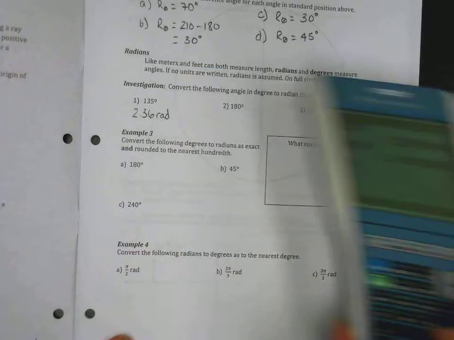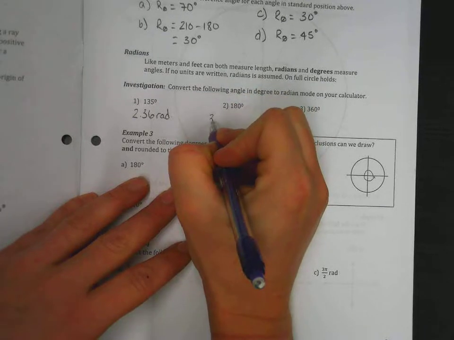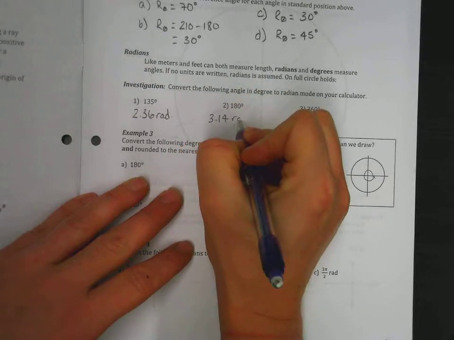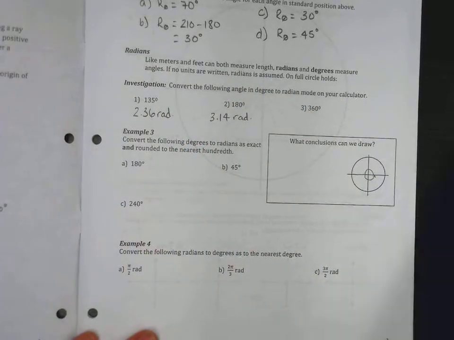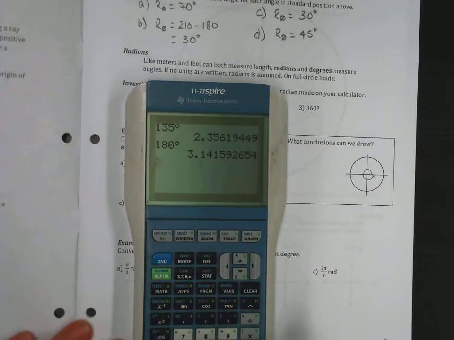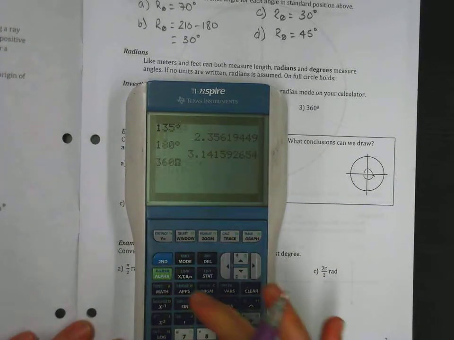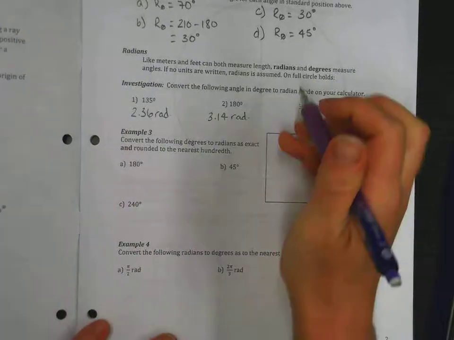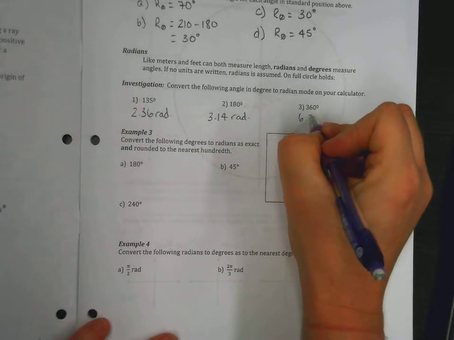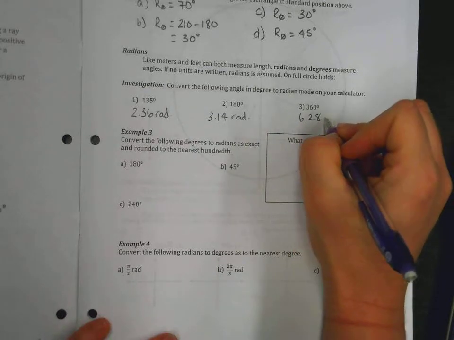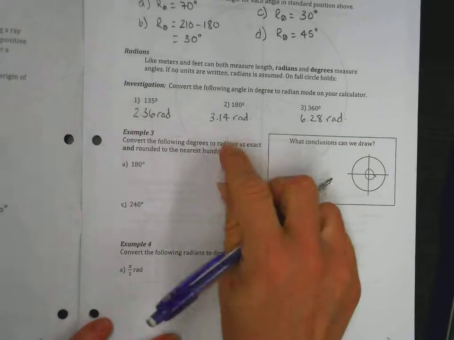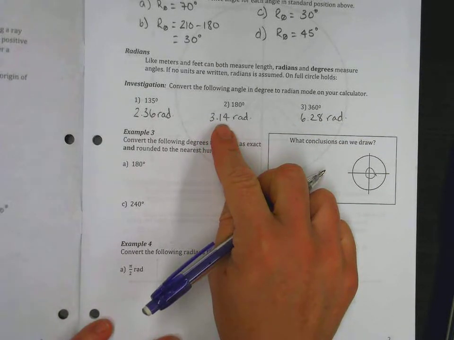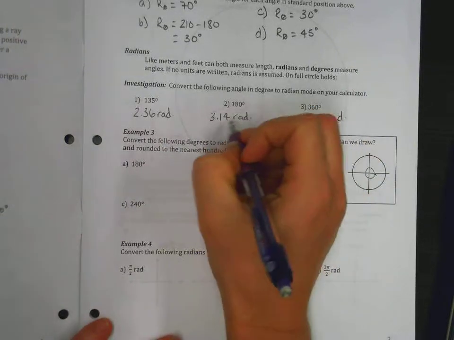And then finally, if we did 360 degrees, 6.28 radians. So something that we should be recognizing here is 3.14 is technically the value of pi. And 6.28 is technically 2 pi.